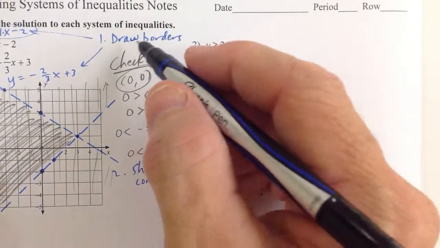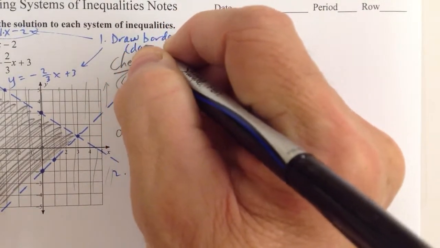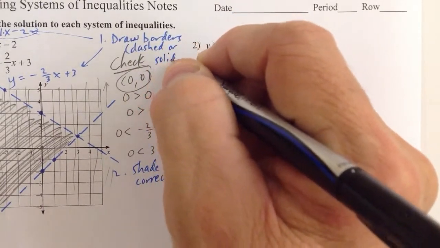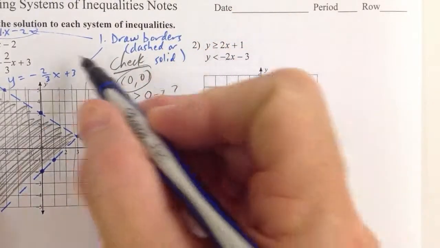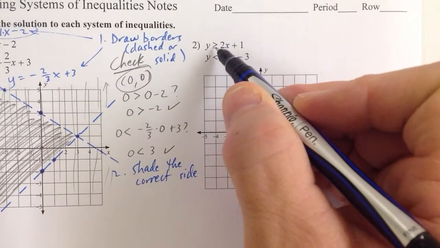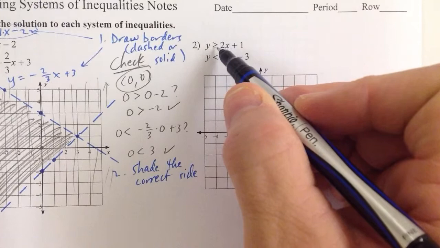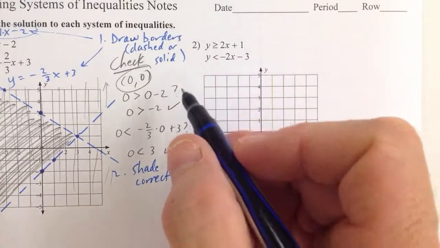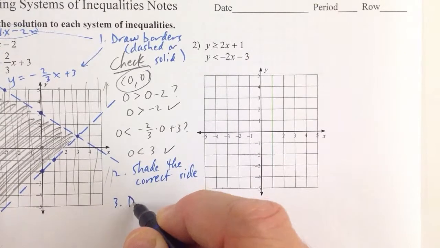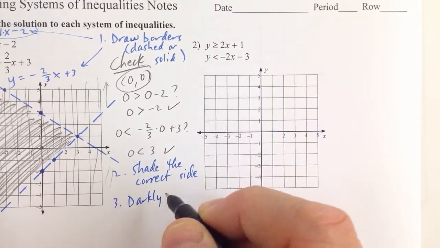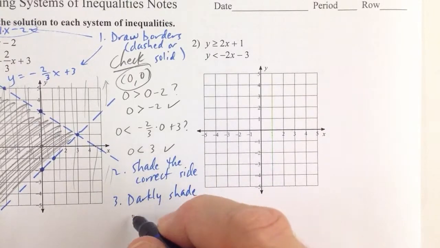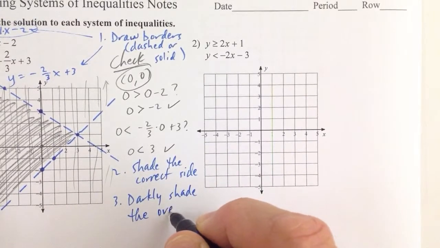And make sure when you draw the borders, it's either dashed or solid, dashed meaning less than or greater than, and solid meaning that there's also an equal sign, so greater than or equal to or less than or equal to. So that's drawing the borders, shading appropriately, and then darkly shade, the word darkly shade, you know what I mean, I hope. Darkly shade the overlapping region.